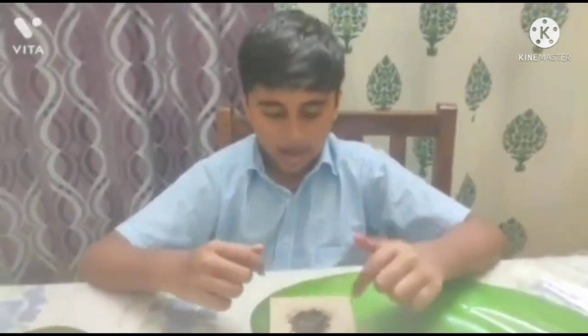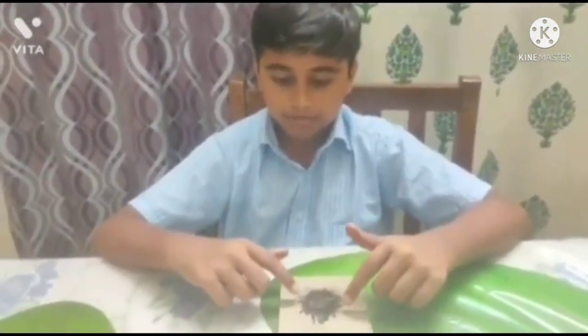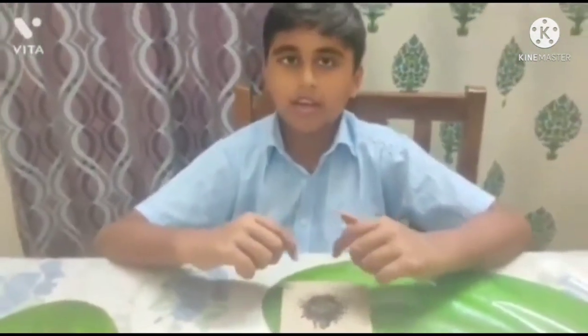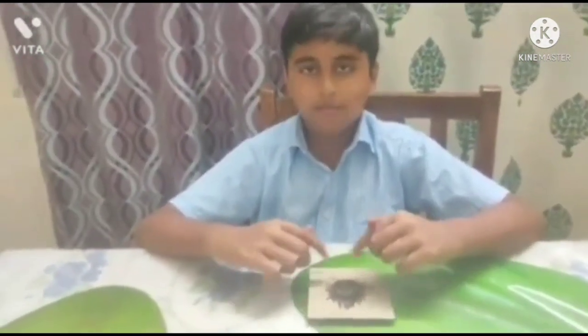Well, as you know, iron and magnet attract each other, and iron filings are particles of iron, so they are attracted by magnets, and the cardboard is stopping the iron filings from touching the magnet. So these doodlings are formed.